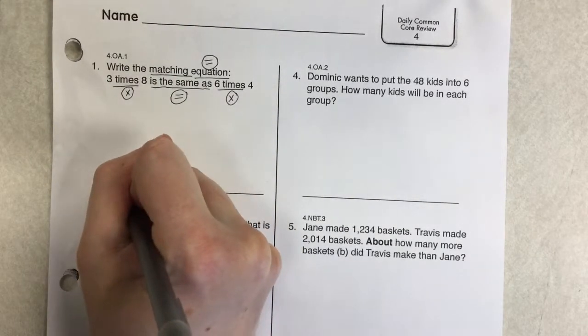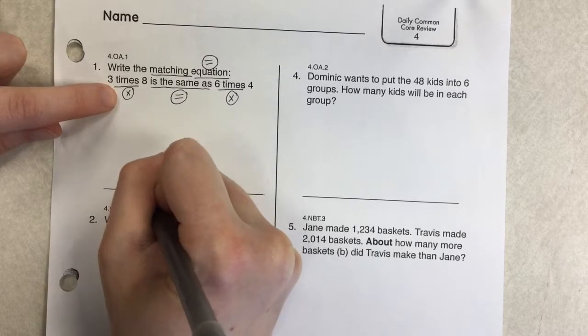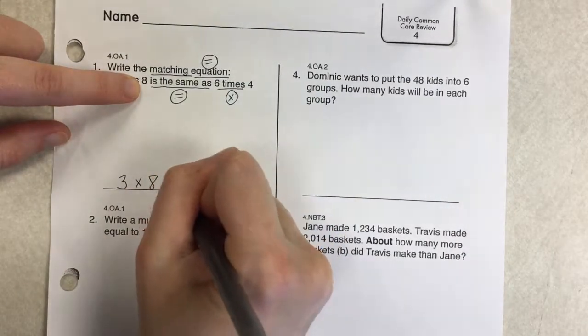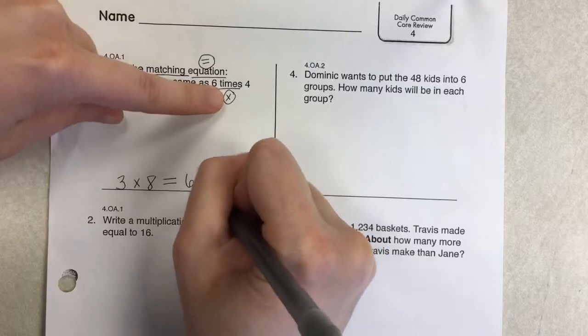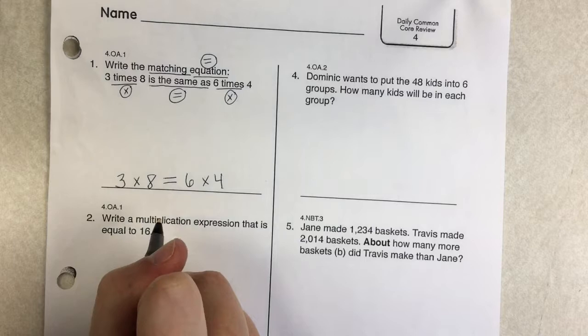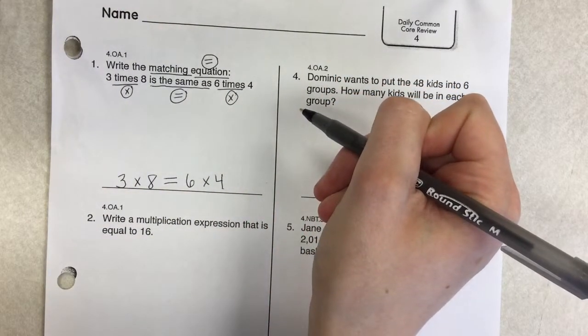So all I do is follow along. First I have the number 3 times, I know that's multiplication, 8 is the same as means equals 6 times, and then my number 4. So my equation says 3 times 8 equals 6 times 4, which matches exactly in that order.